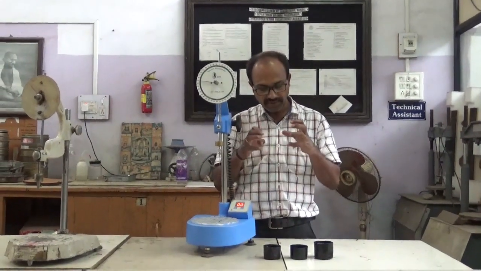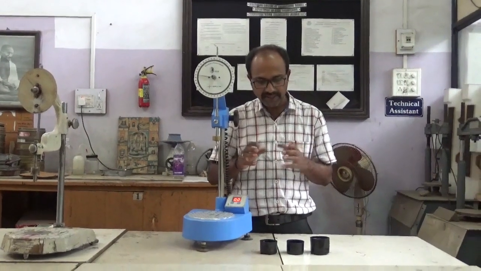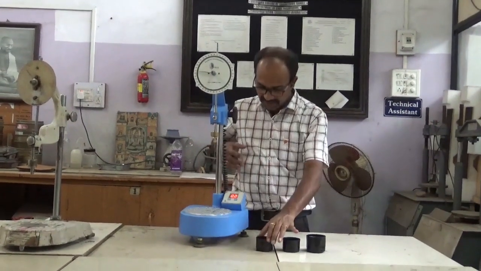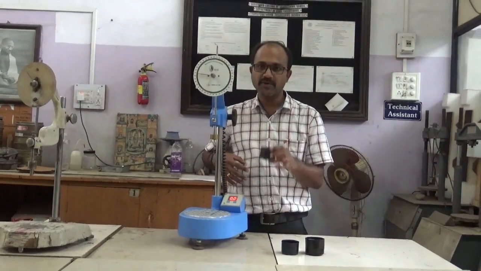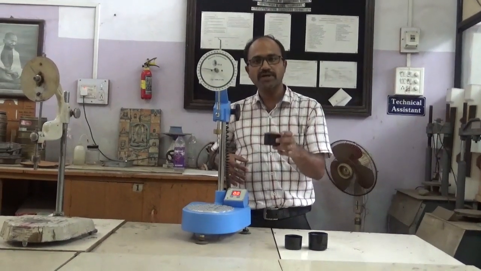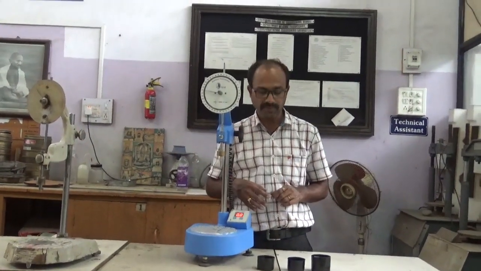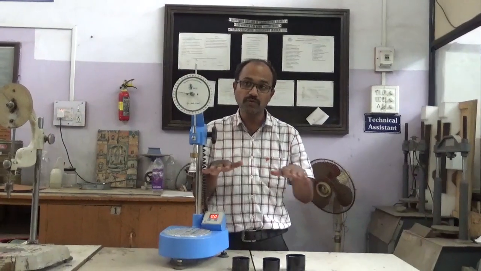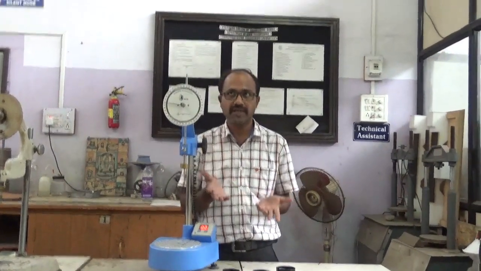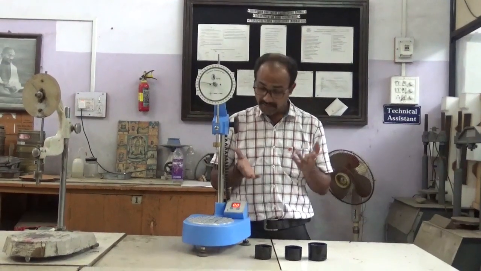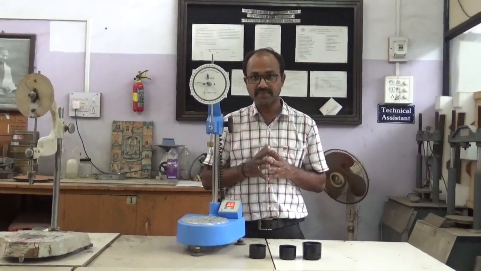So that even if there are some air bubbles, that will get expelled out. Okay, so after melting of a bitumen sample, you need to pour it into the sample cup and allow it to cool for around 1.5 hours to 2 hours, and we can keep it in a water bath also to maintain the temperature.